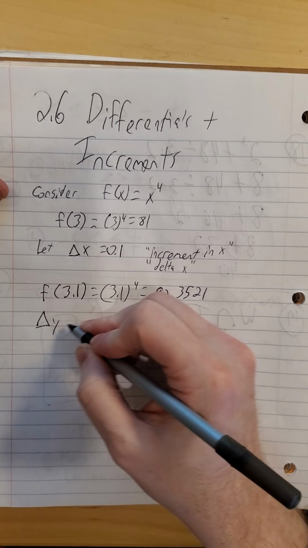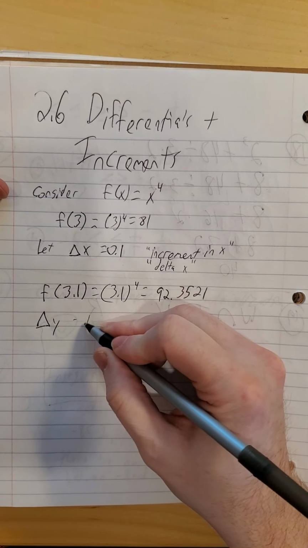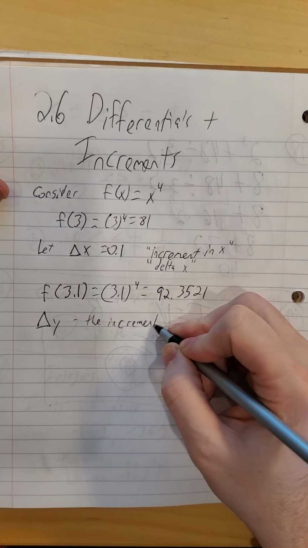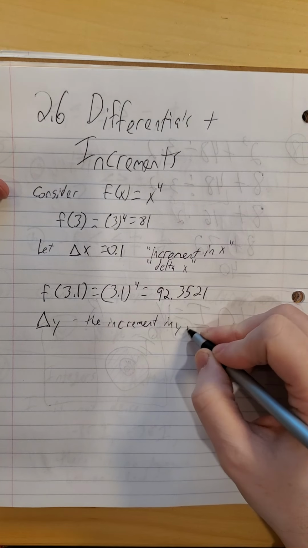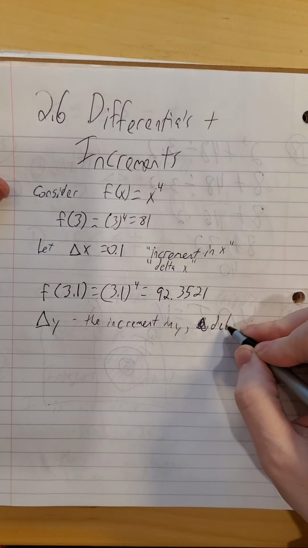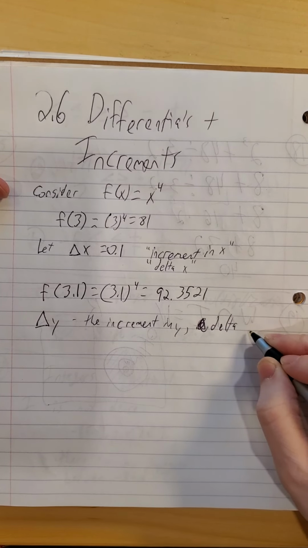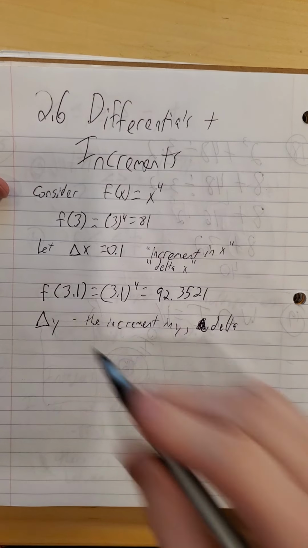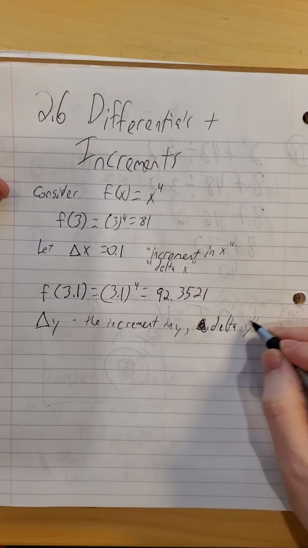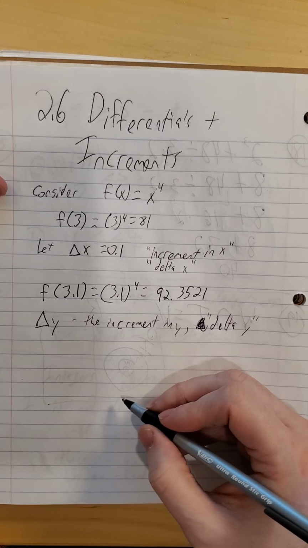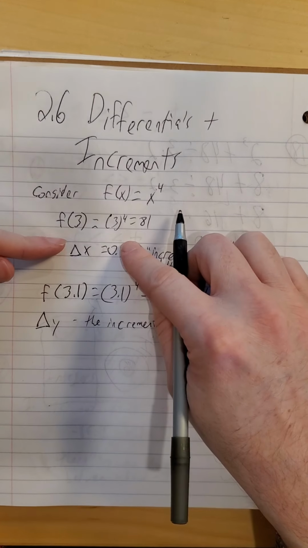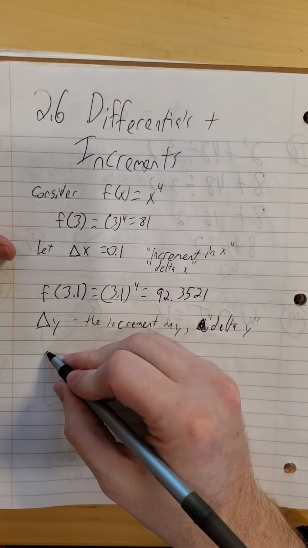So delta y, the increment in y, not actually used to writing out the word delta. Every time I think the word delta, triangle comes out. Increment in y, delta y, saying, okay, how much did the y change by when the x changed by that much?